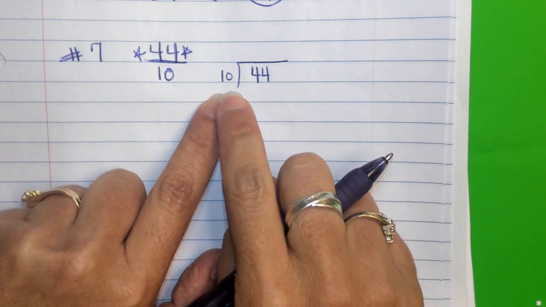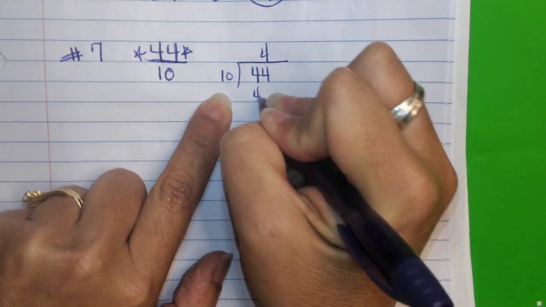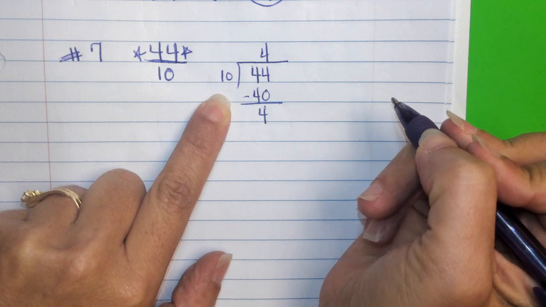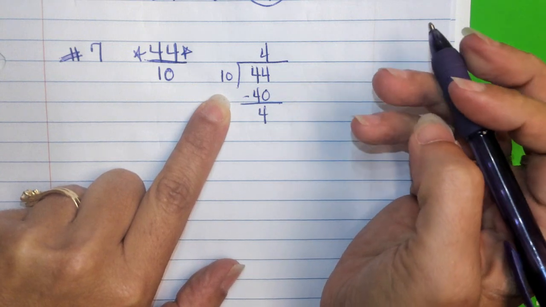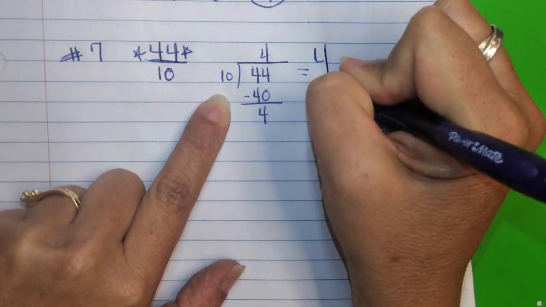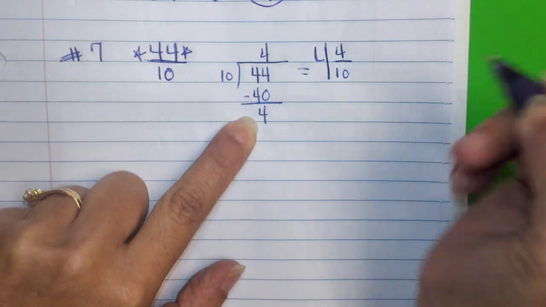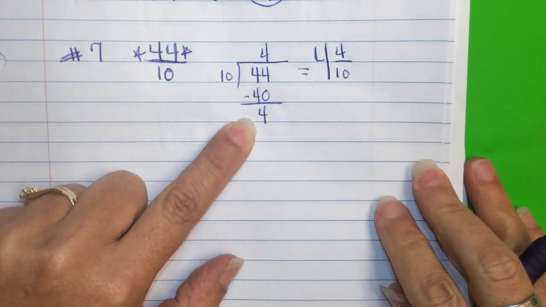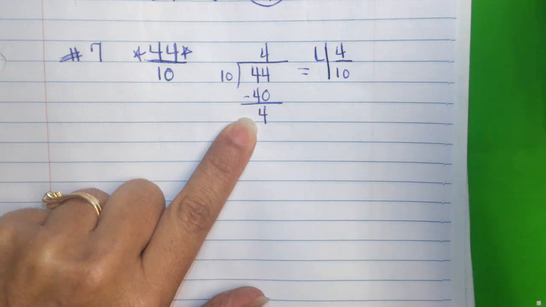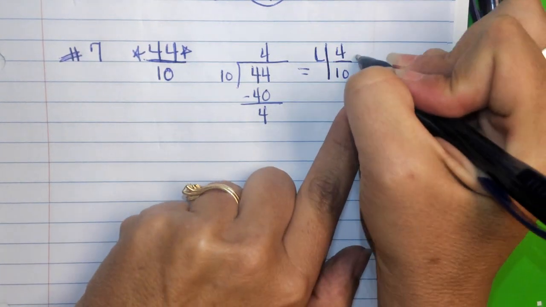We're going to do the division. How many 10s are in 44? Wake up, people. 4, which is 40. And there are 4 left over. We're going to make a mixed number. It goes 4 whole times. There are 4 left over out of 10s. 4 and 4 tenths. But what's wrong with it? It is not simplified. What goes into 4 and 10?